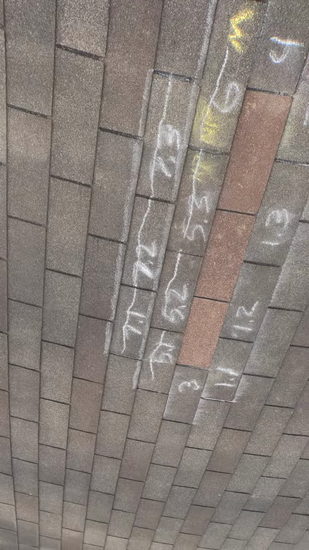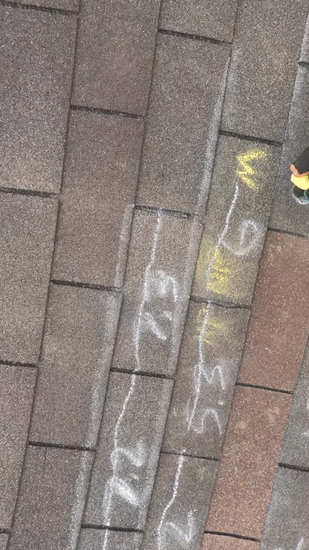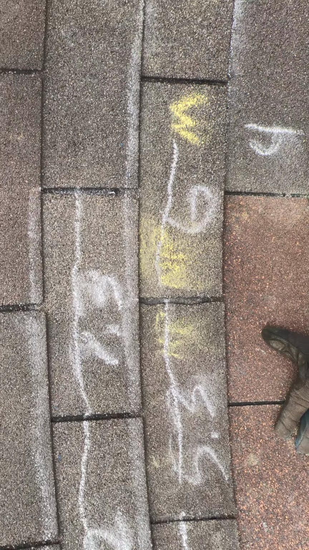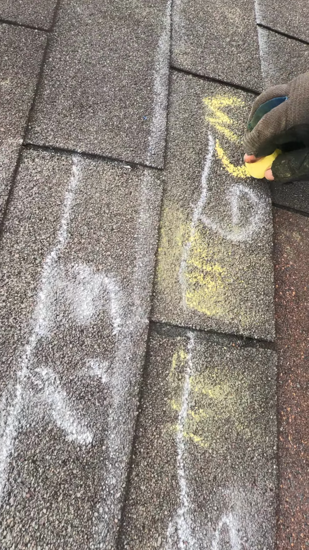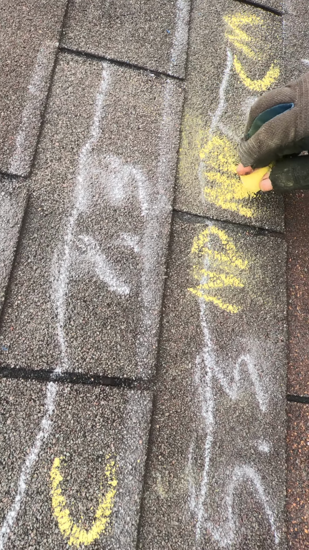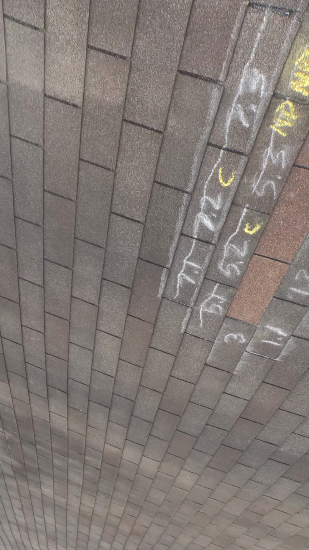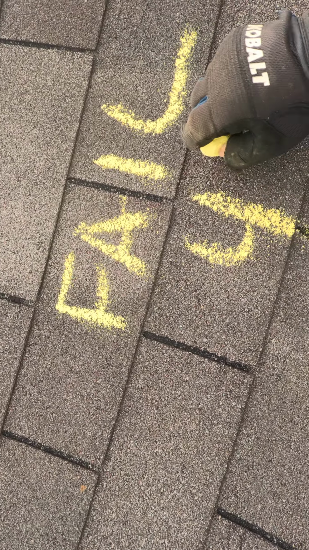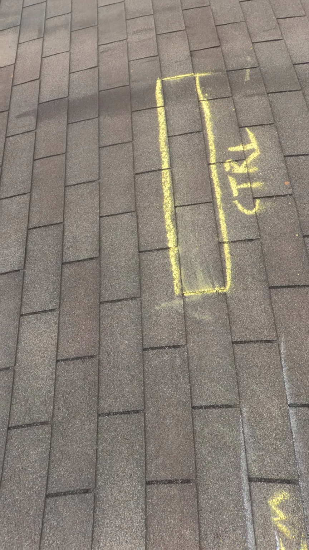So, with this said, what we're seeing is, okay, we saw material transfer on 3. We're seeing creasing, some nail pulls. Okay, so I'm gonna say 1, 2, 3, 4. This is a fail. 4 of 7. All right. And that's the end of our video.